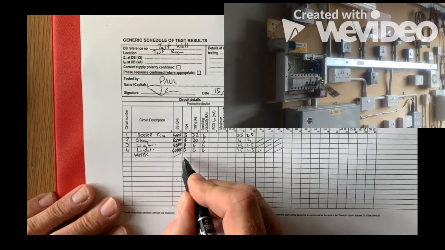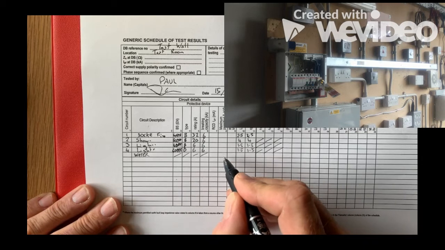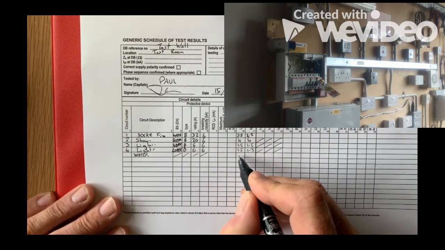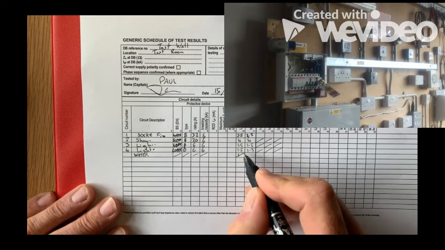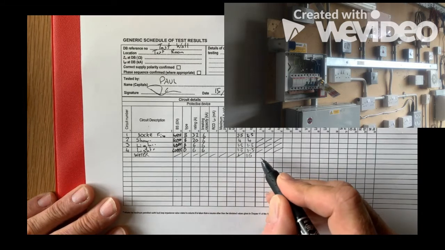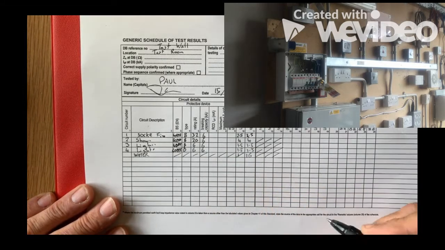There's nothing there, and it looks like it's a 16 mil, but we'll check that in a second. So there's nothing there, it's a 16 mil cable there. So what you can see is we're just blanking off the areas that we don't need.